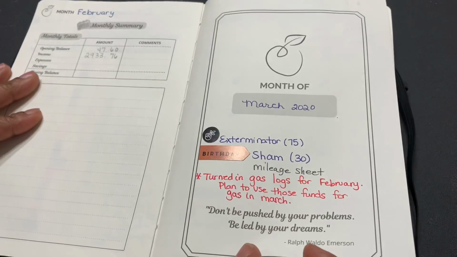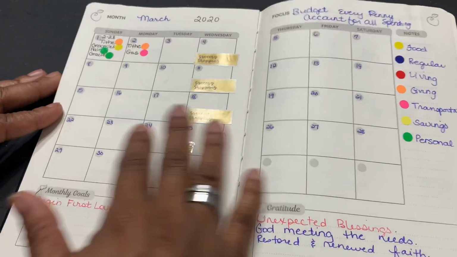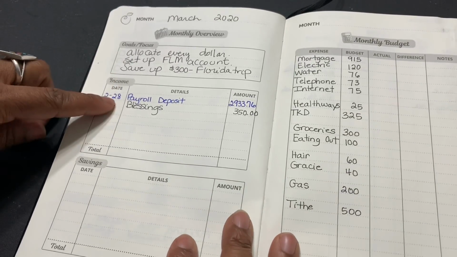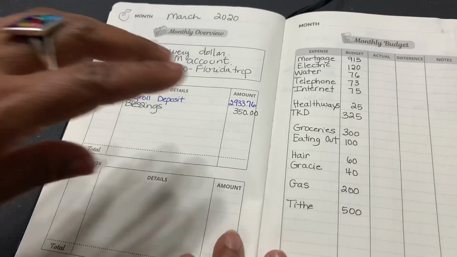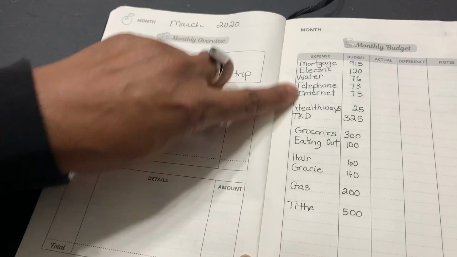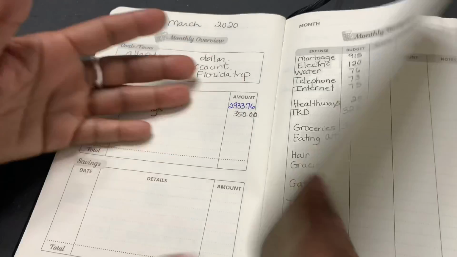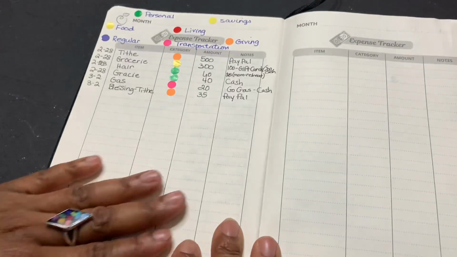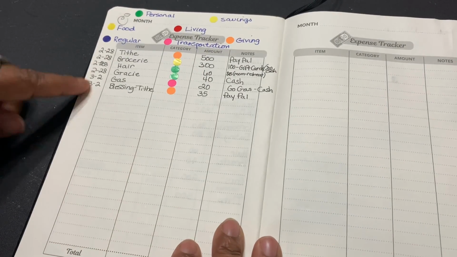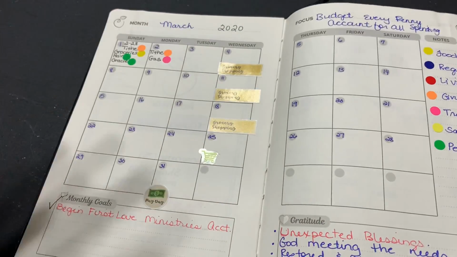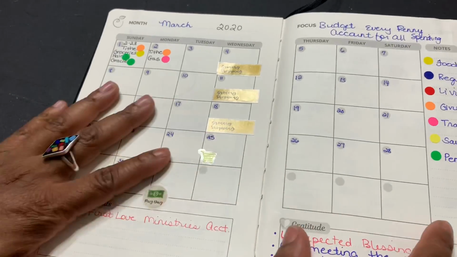So again, there's my first page. Here's my monthly spread. Here are my goals, and then so far what has come in. This is my light budget with the things that I know for sure have to be paid, and then my expense tracker that's being color coded. So I wanted to share that with you guys really quick, a quick walkthrough to let you see how I was utilizing my Life in Apples planner.